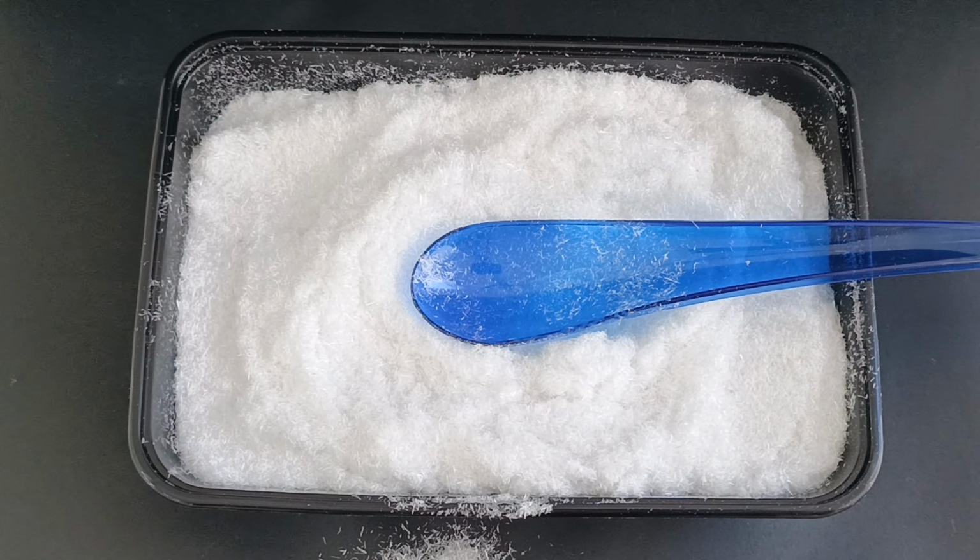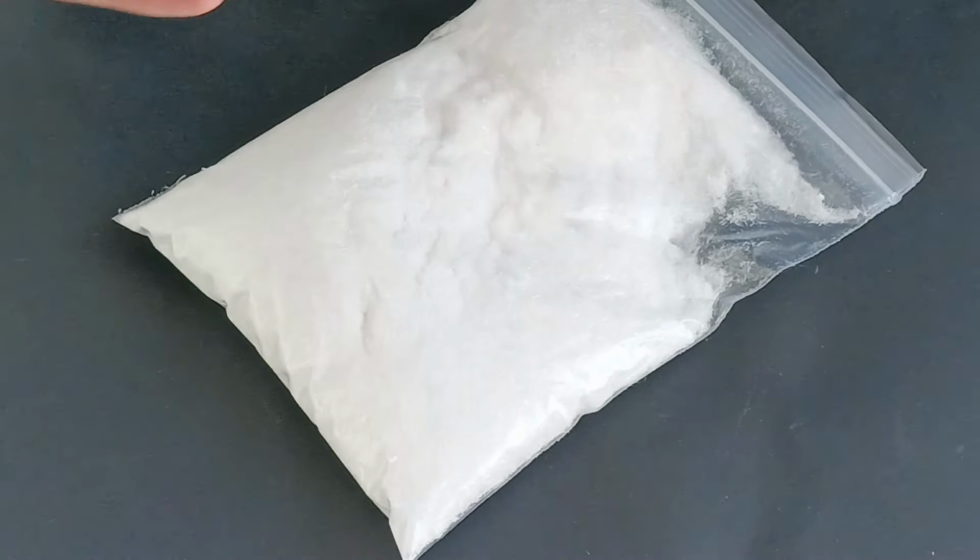Anyways, this is it for part 1, and in the next video, I'll be decarboxylating the salicylic acid into phenol.